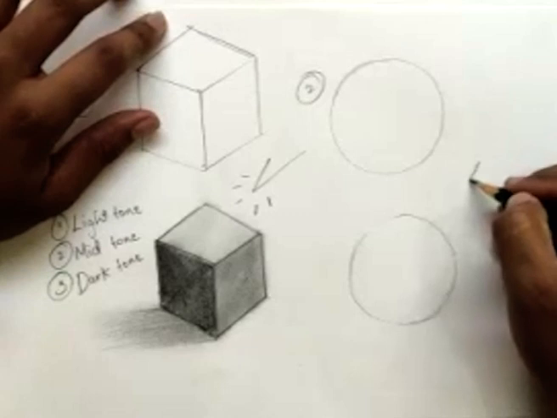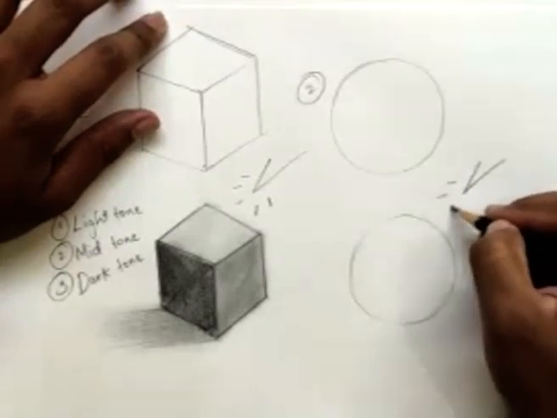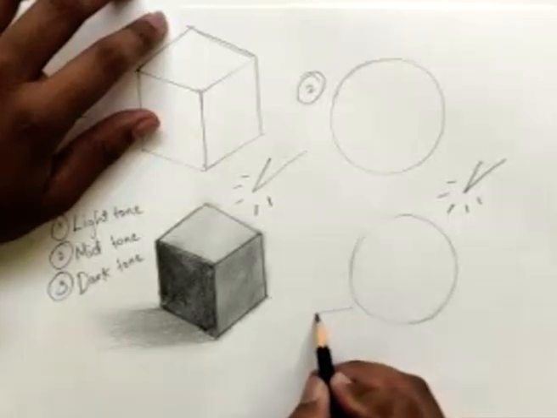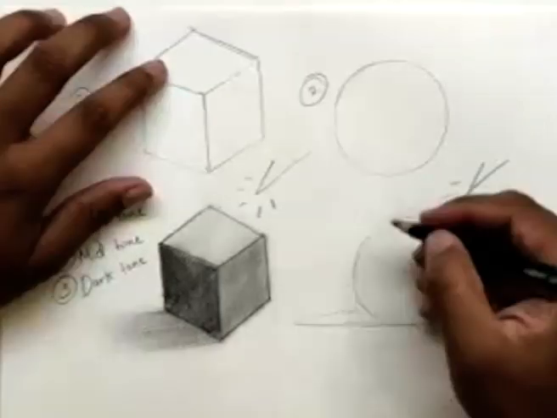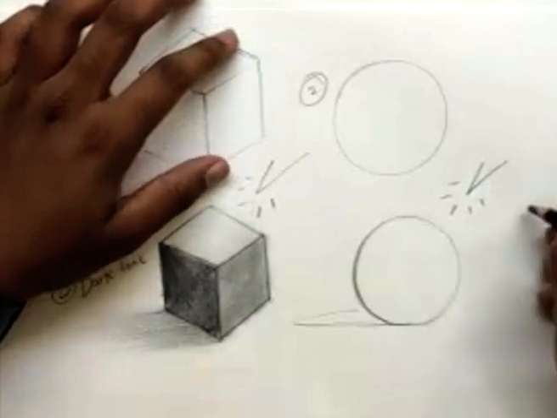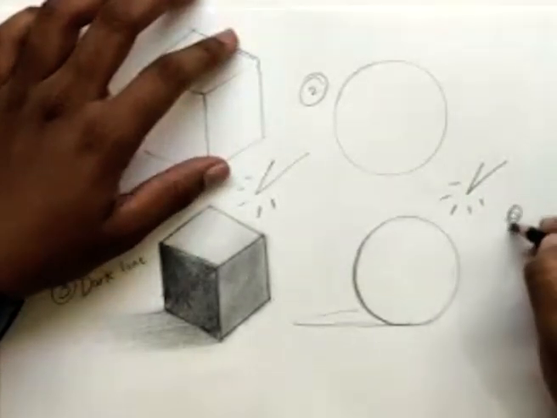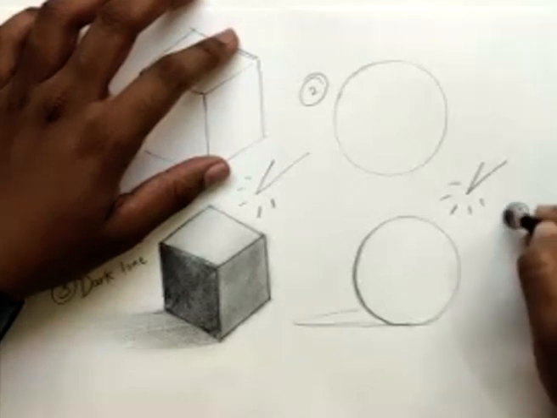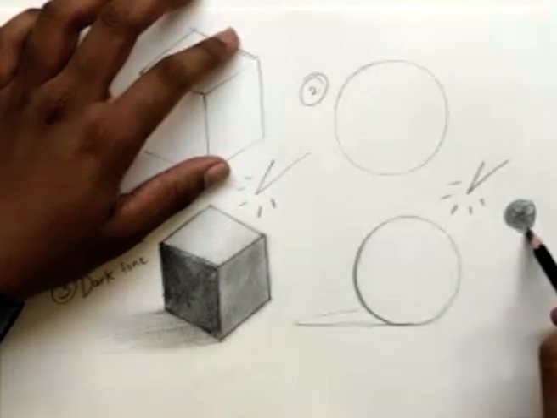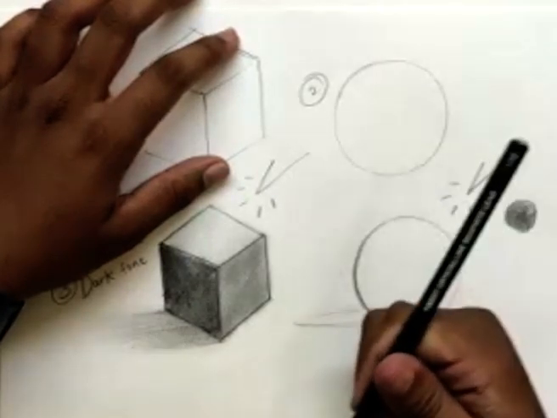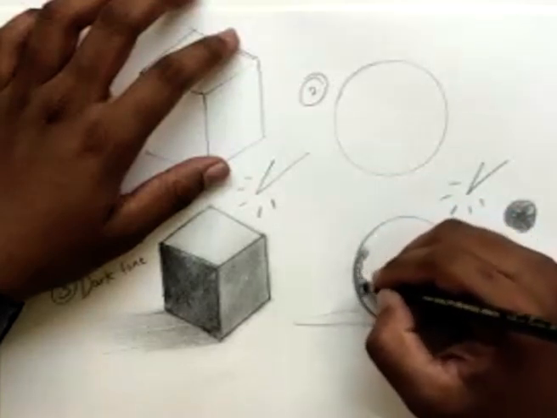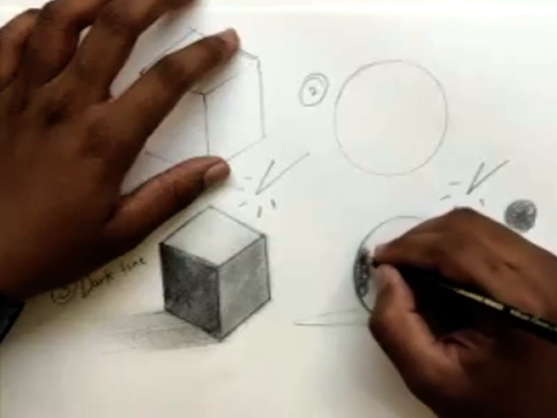The second one, let's do with the circle. If the light comes here, the shadow will be here. So one side of the circle will be very dark, and the shadow effect I'll be doing is just the circle scribbling like this. You can just take the darker pencil and make it darker at the back side of the circle.